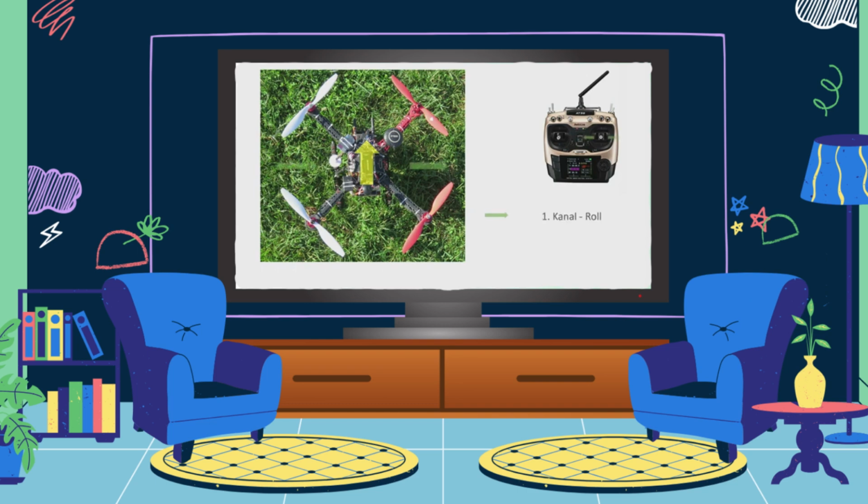The first channel, known as the roll channel, is the one that allows the drone to move right or left. The second channel is the pitch channel, which allows the drone to move forward or backward. The third channel is the throttle, which tells the flight controller how much power to apply.